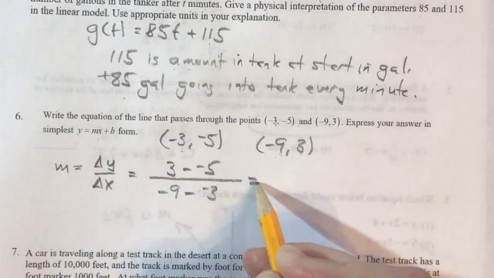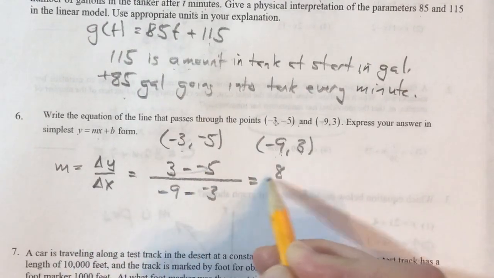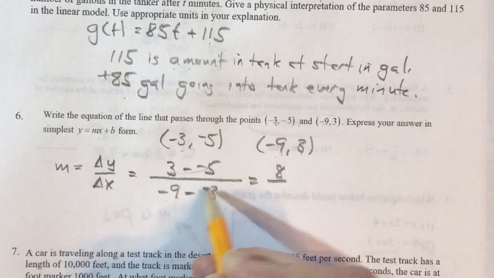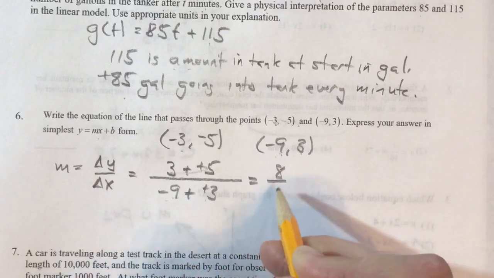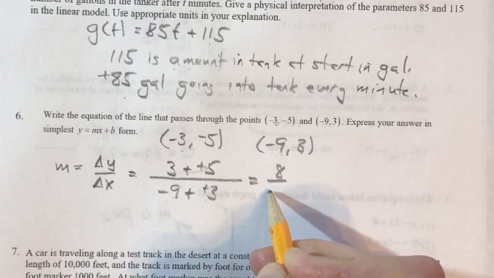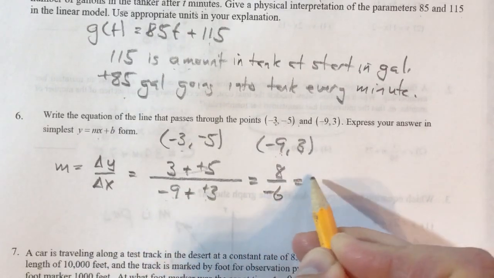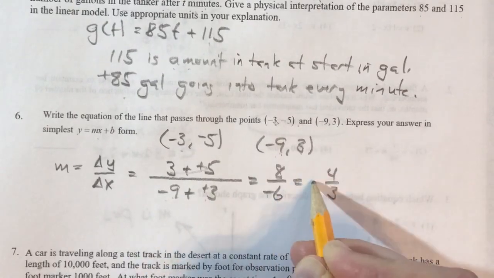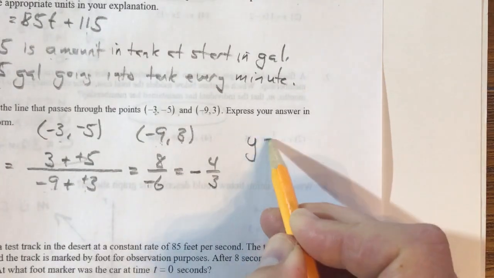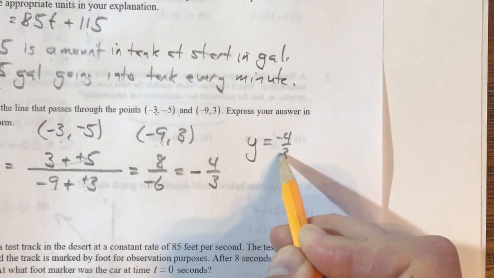Okay, so I'm going to get +8 up here. Down below, this turns into a plus, this turned into plus. 2 negatives give me a positive. That turns into -6, which I'm going to reduce to -4/3. You can put that negative anywhere you want. I'm just going to put it in the front. There's my slope.